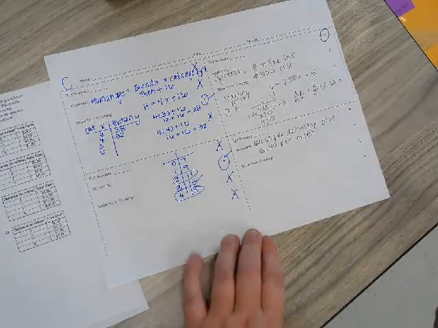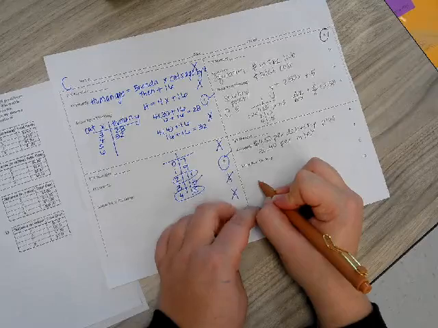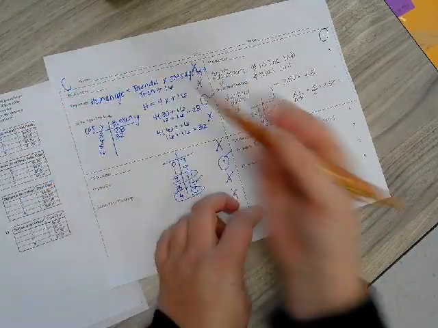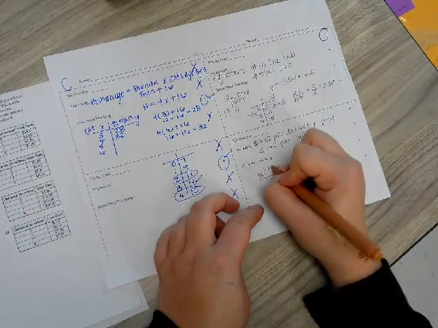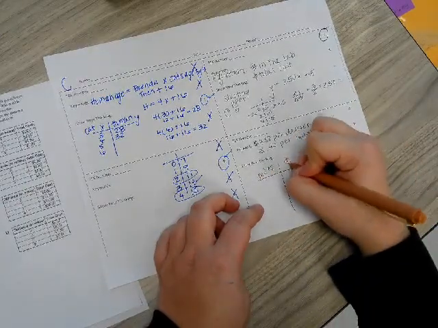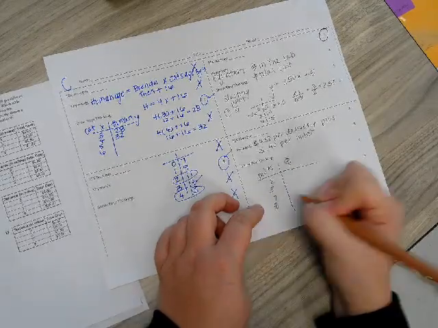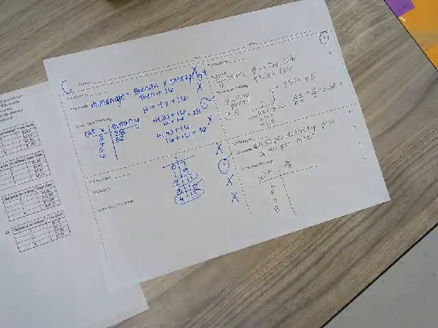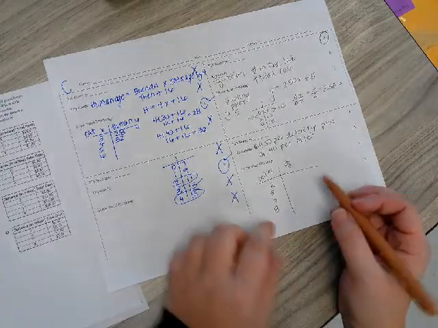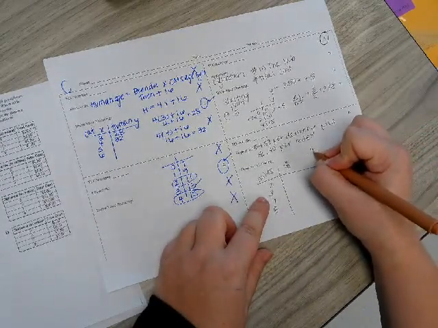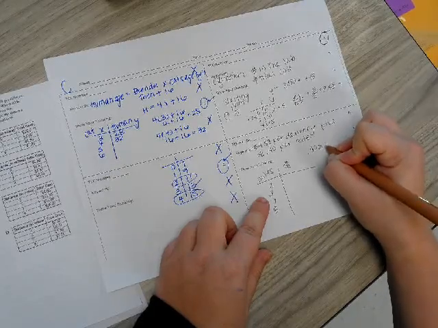Okay. If I was to make a table, I'm going to make a table using this information right here. They want miles, and they want the total cost. So we have 2, 3, 7, 8. So I'm going to do 40 cents per mile plus a $4.50 delivery.